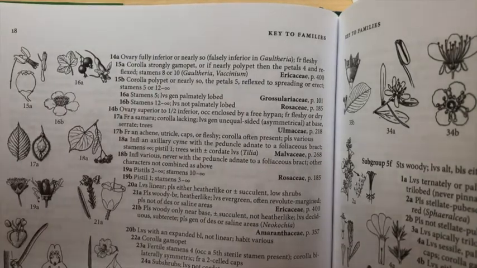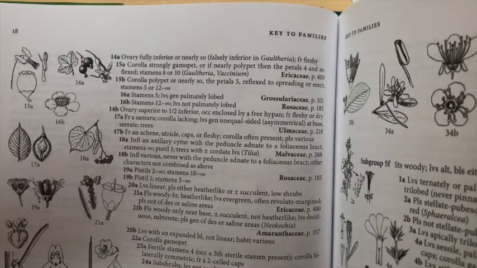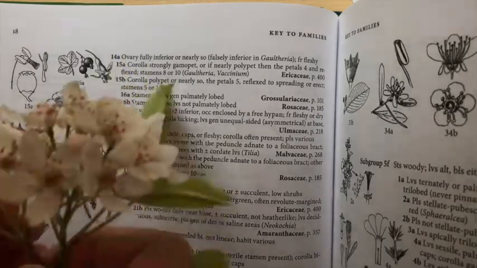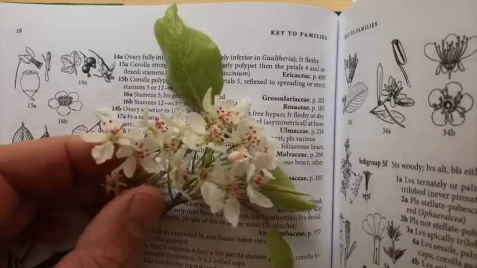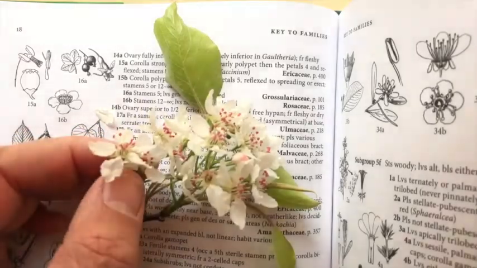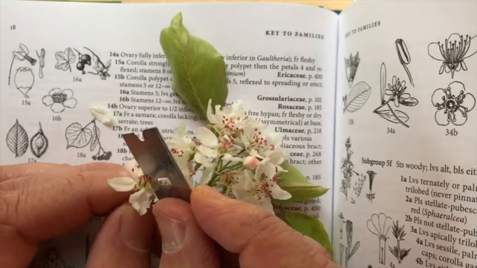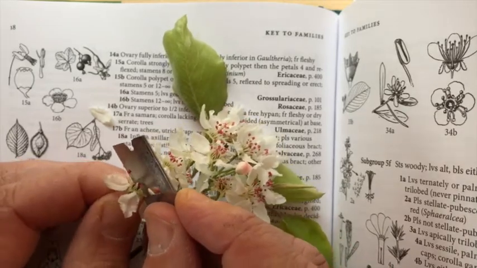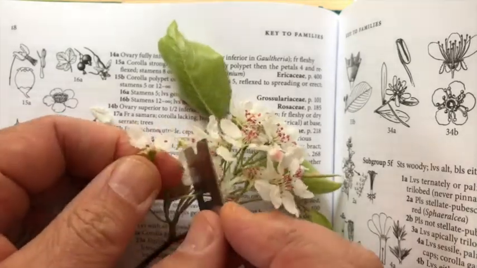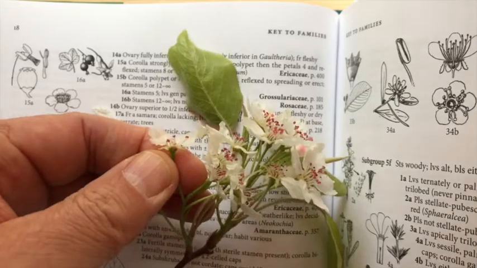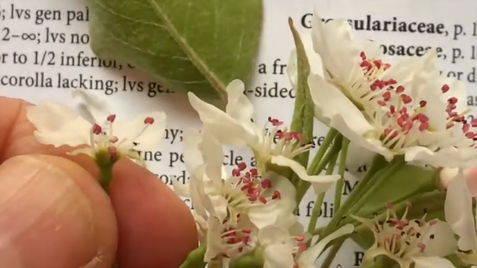But flowers can actually be in between these two, as can be the case in the family that we're working with today. So a really important tool to have in your toolbox of keying supplies is a razor blade. Fairly frequently, you're going to have to dissect individual flowers with a razor blade to look at the nature of an individual ovary's position or other characters.